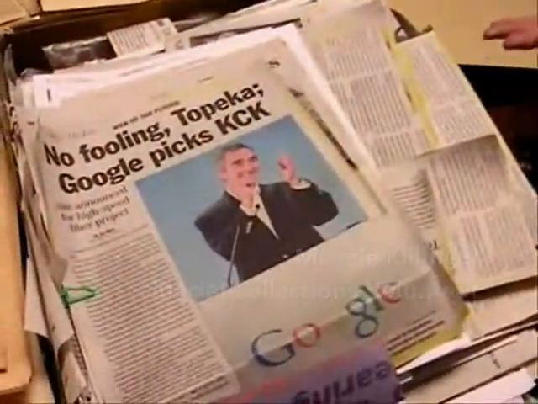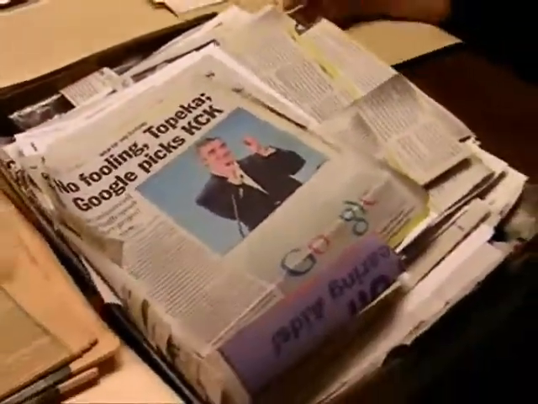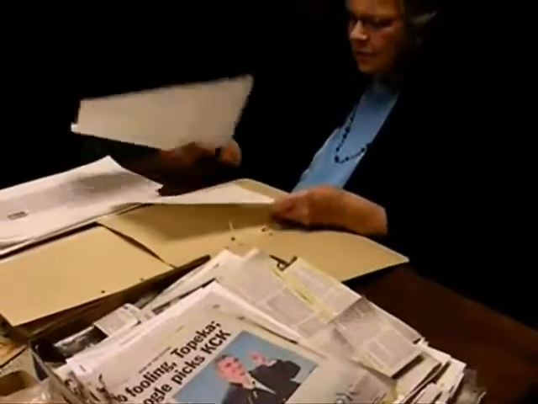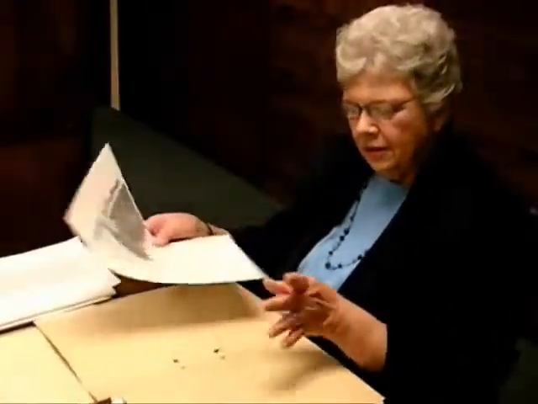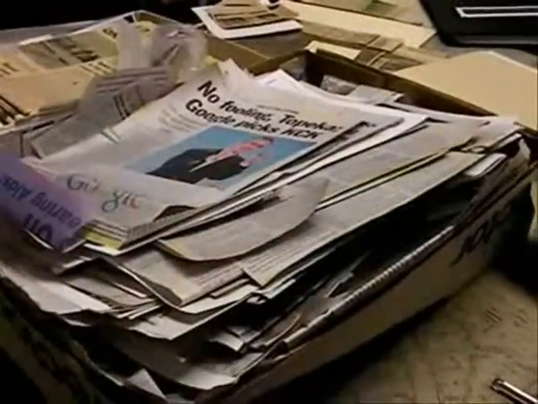They are clipped for me, and then my job is to copy them double sided, and then we have to get them ready to go into the files. I have all this to do today, and I doubt if I'll get it all done today. How long do you think it's going to take you to do all of this? I'll never get caught up.